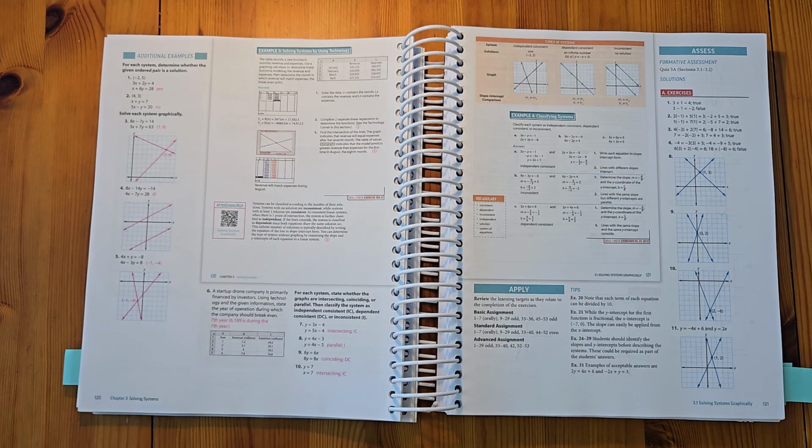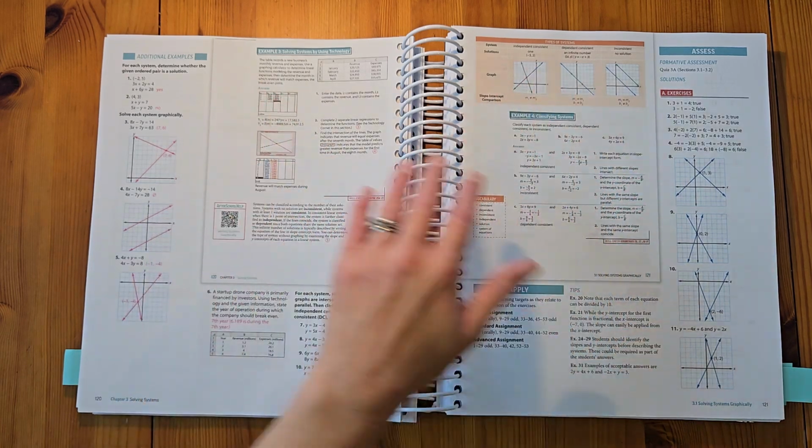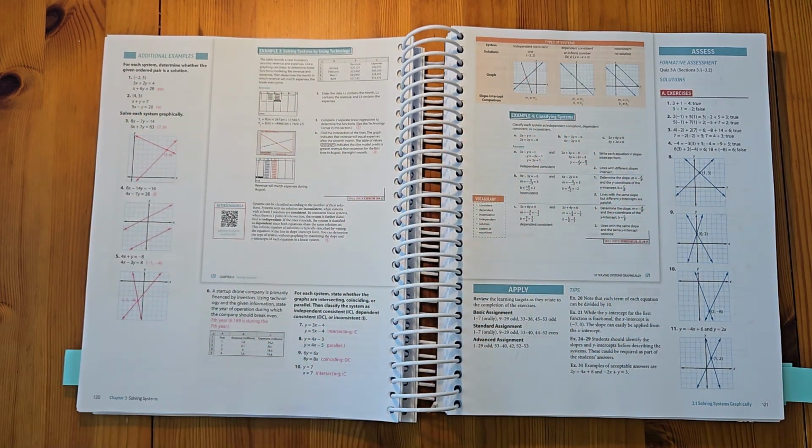So students would continue working through their lesson. You would be continuing to add in any information. There's also options for additional problems if you need to do more practice.